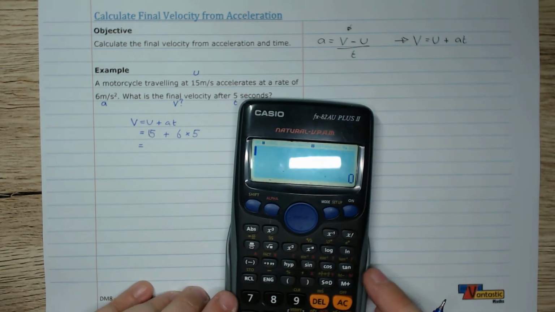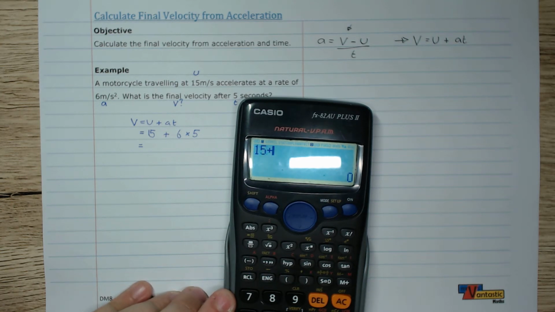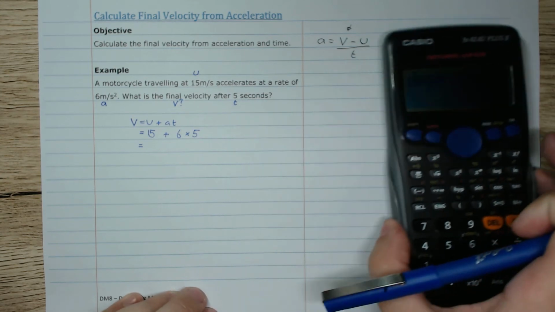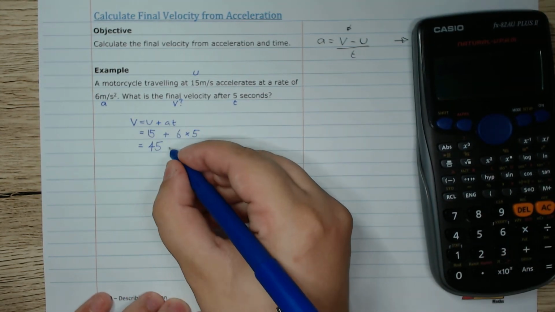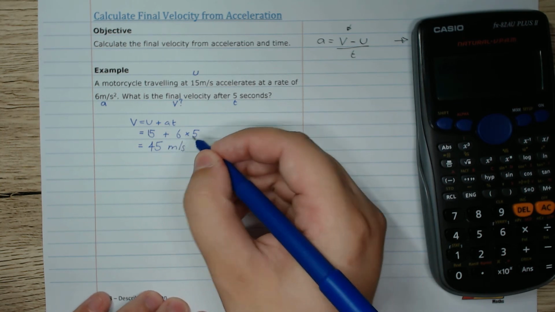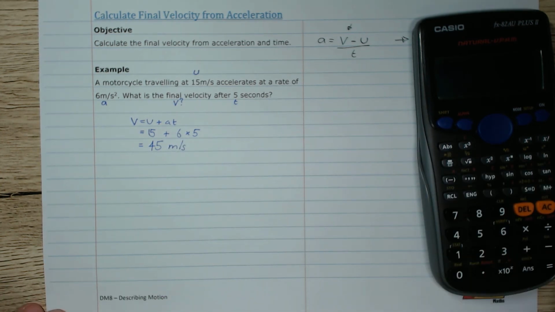You can do that out of your head too. 15 plus 6 times 5 equals 45. This is velocity, so it'll be meters per second. And that is how we can calculate the final velocity from the acceleration equation.